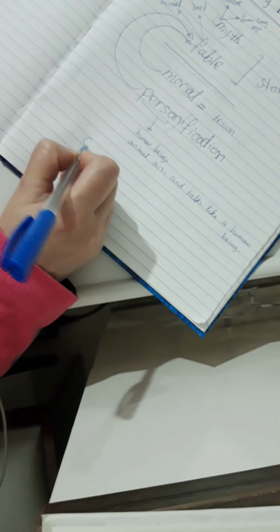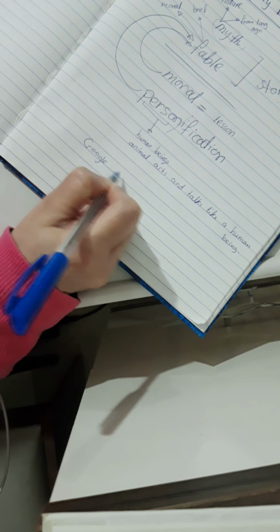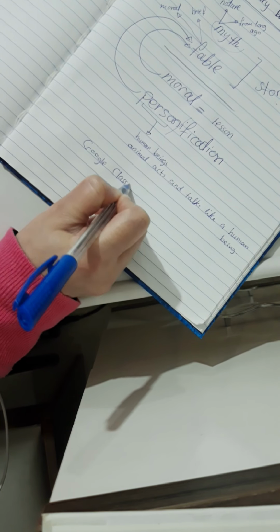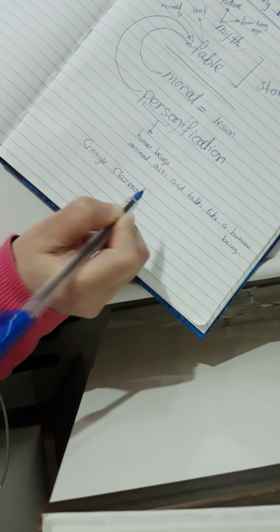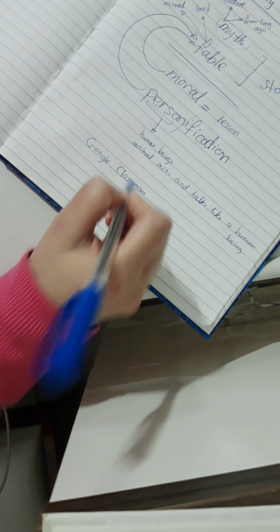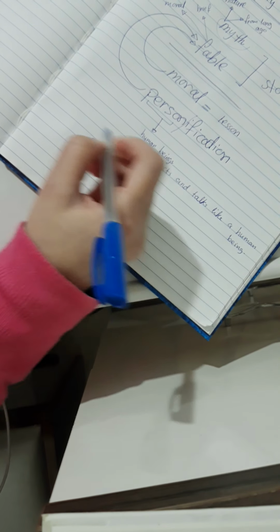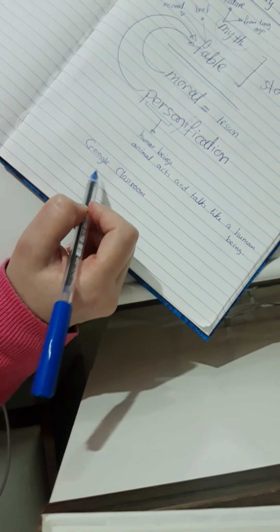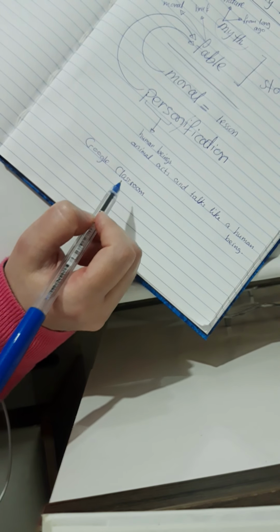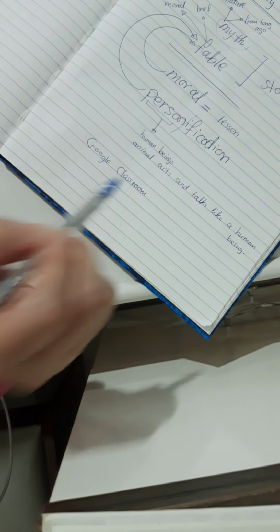Also, as you all know, we are meeting on Google Classroom. So please go to Google Classroom, go to our classroom, 7National, and then you'll find an assignment. That assignment is actually like a homework.